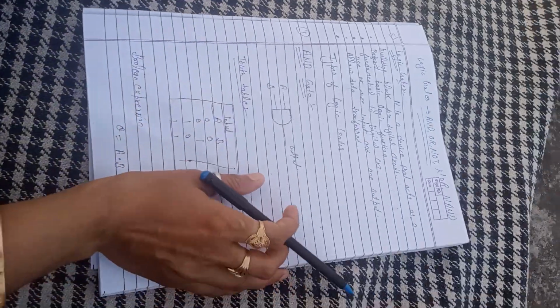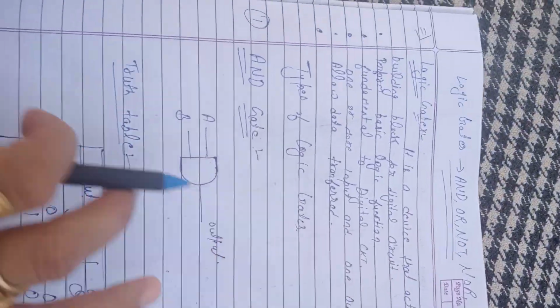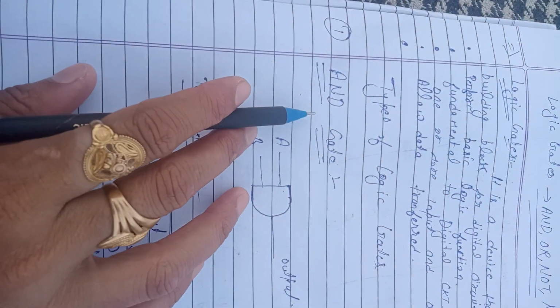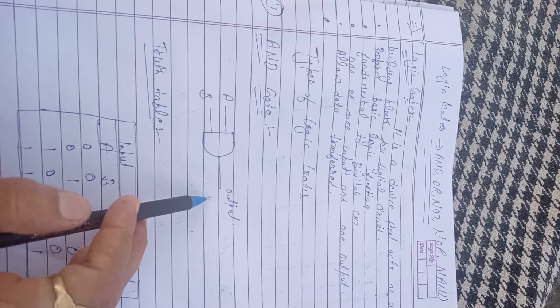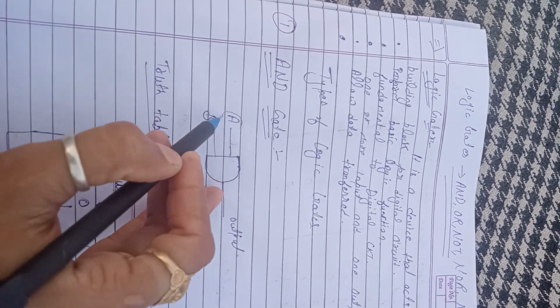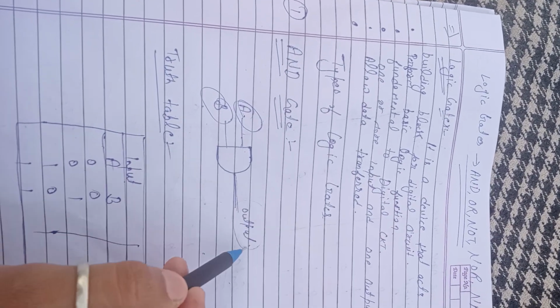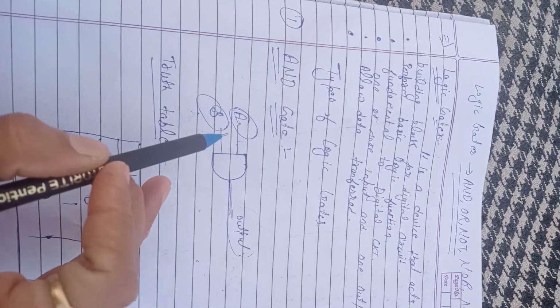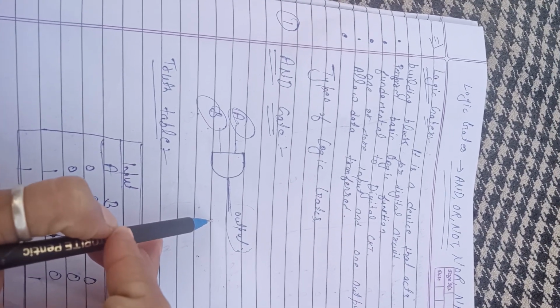Now the types of logic gates. Logic gates are of many types. First of all, we define the AND gate. AND gates are those gates which have 2 or more inputs but only one output. This is A and B, the first input and the second input, and this line gives the output. When we apply 2 or more inputs, it gives one output. This is called the AND gate.